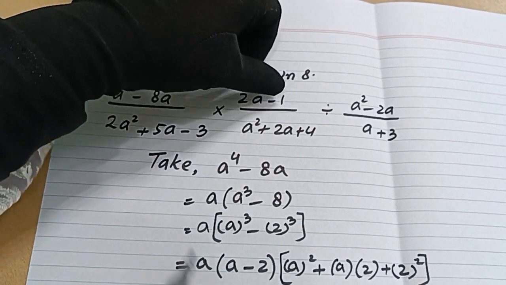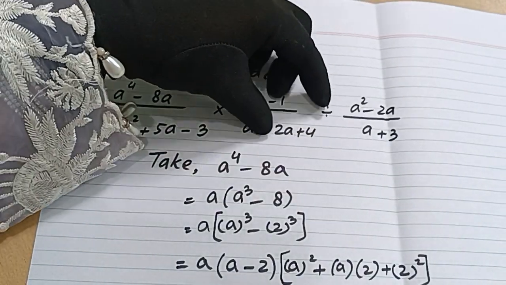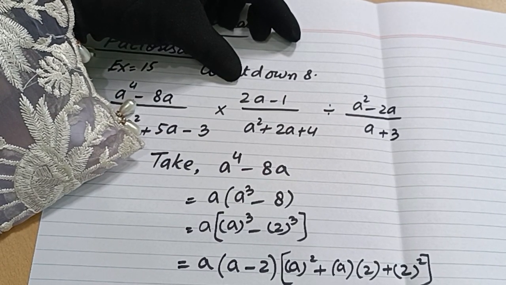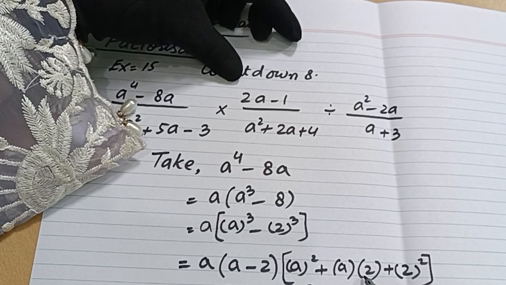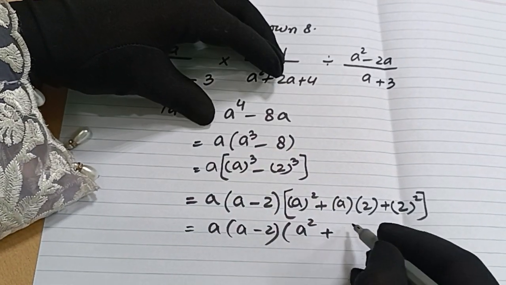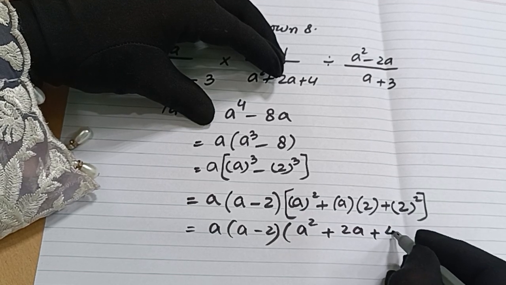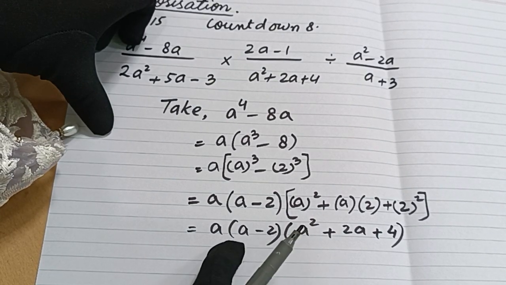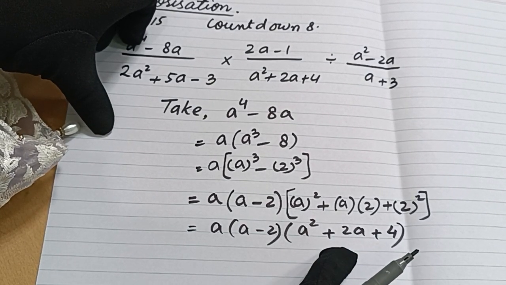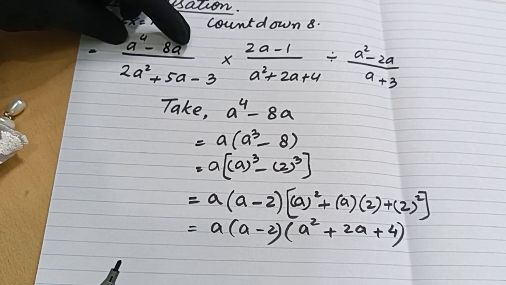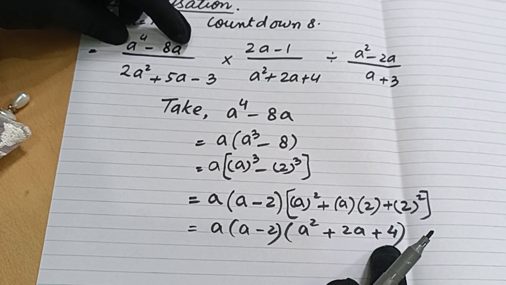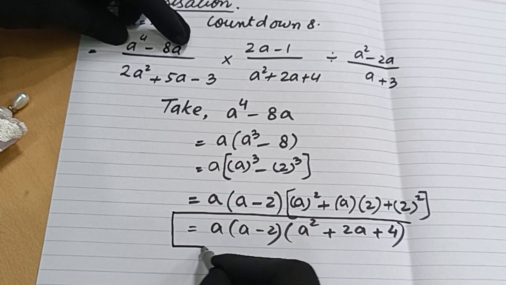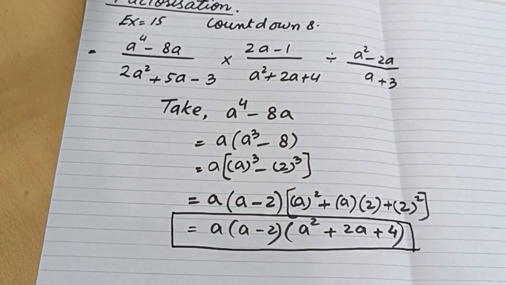After this, a into (a − 2) into (a² + 2a + 4), since 2 square becomes 4 and 2 times a is 2a. Now this is completely factorized because it cannot be factorized further. Our first expression is factorized properly. If you want, you can enclose it in a bracket to keep it highlighted.